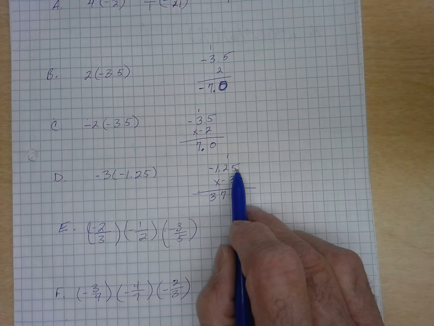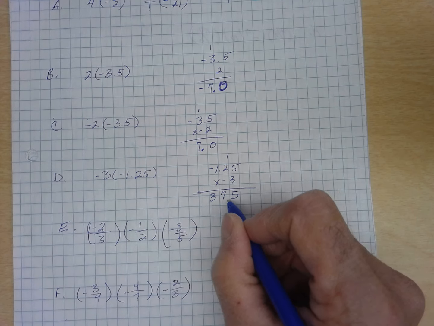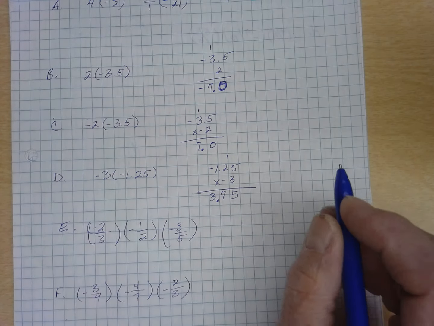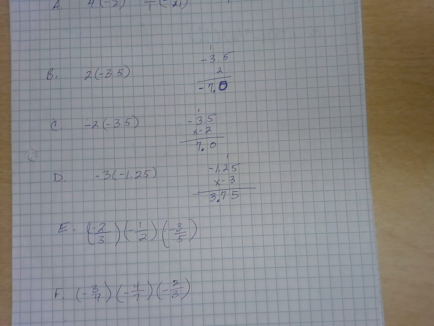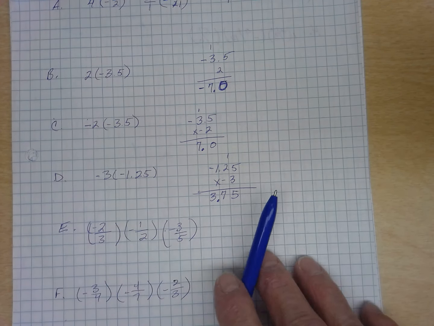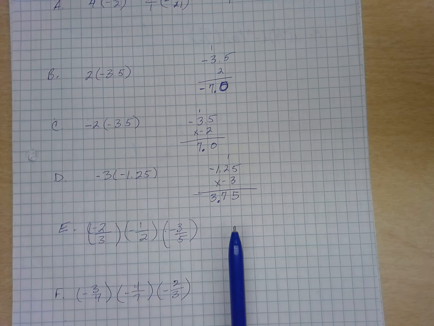This time I have two places behind the decimal point. 1, 2. And it's going to be positive because they are both negative. The correct way to say this product is 3 and 75.